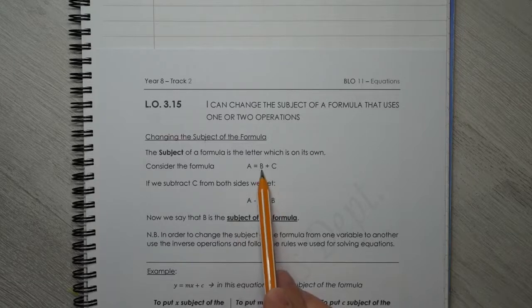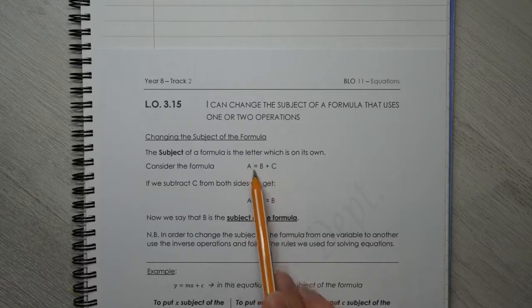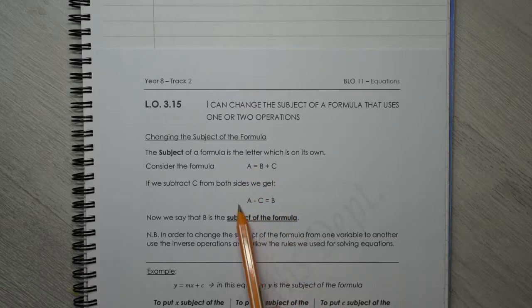So to get b the subject of the formula, we know that we have plus c, which is extra on that side. We don't need it there. So we have to change its side. Change side, change sign. So plus c becomes minus c: a minus c is equal to b. So now b is the subject of the formula.